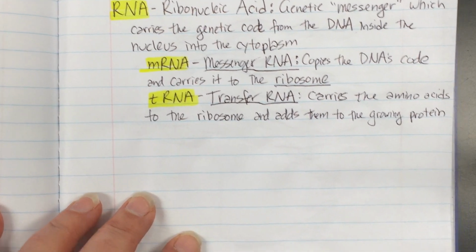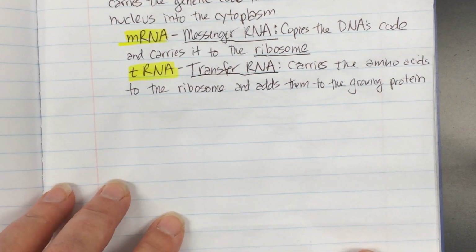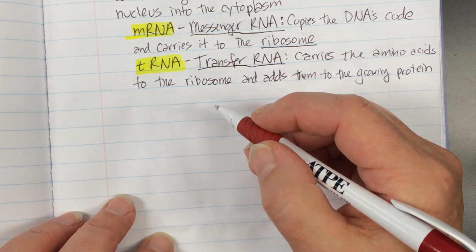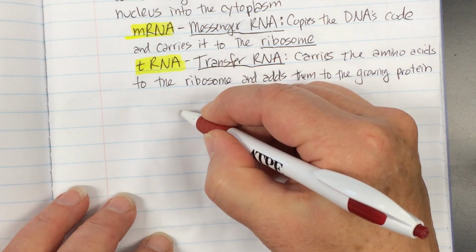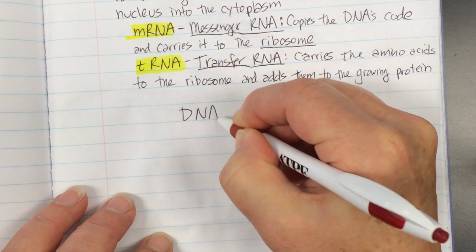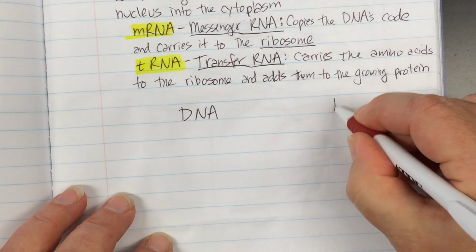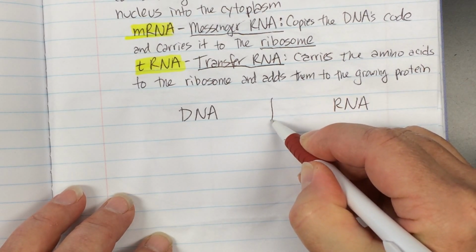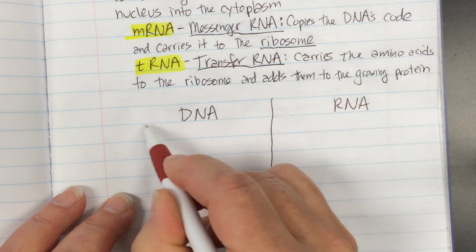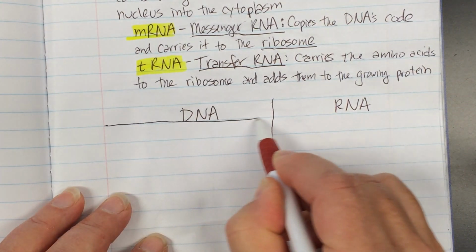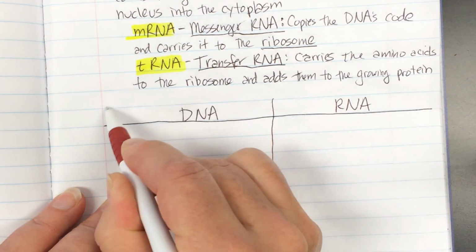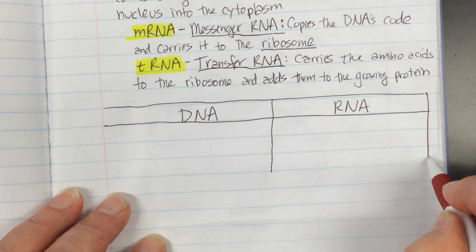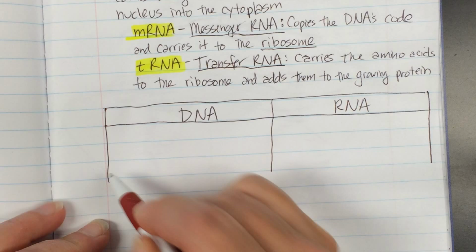So let's do this. Let's make a little chart. Now that we've introduced RNA to you, let's make a chart that compares DNA to RNA. Okay? So I'm going to draw a little box here. I'm going to go 3 lines down. This is going to be a nice little graphic for you to understand the difference between the two.